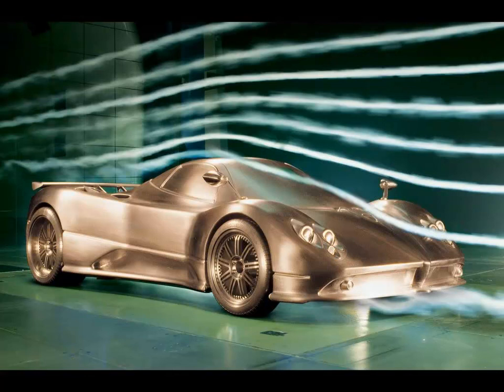But okay, this is a wind tunnel, and what's that?